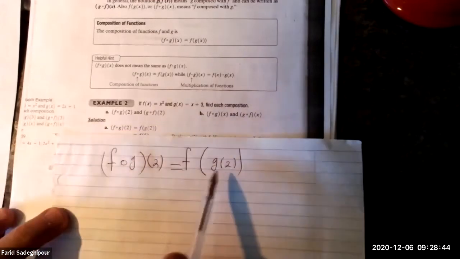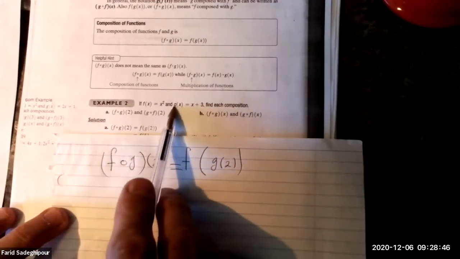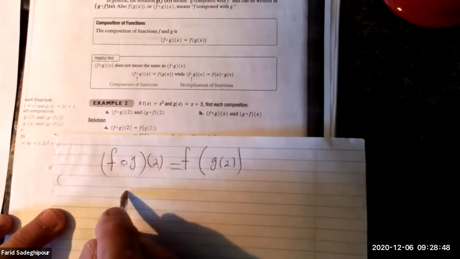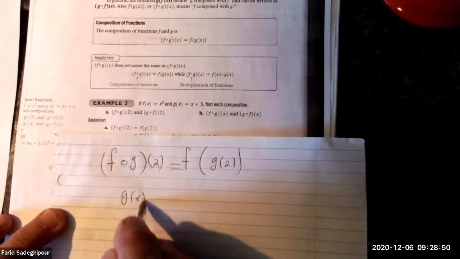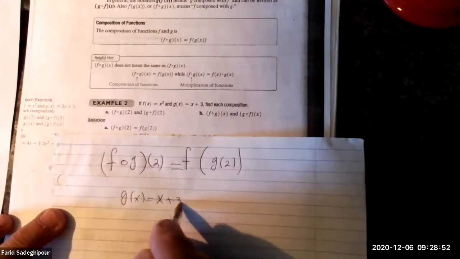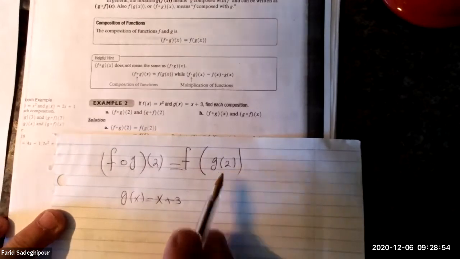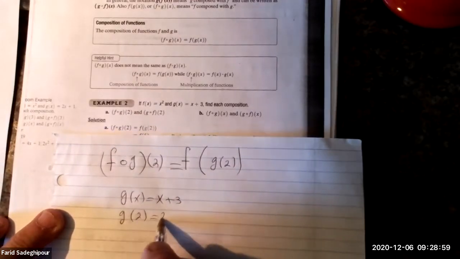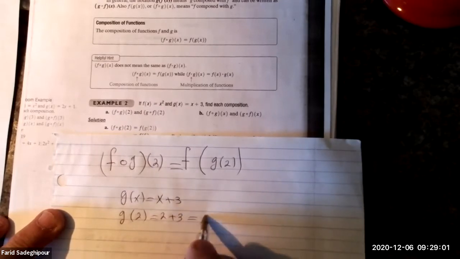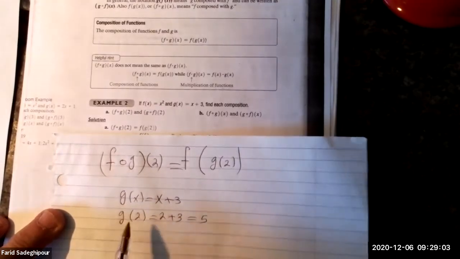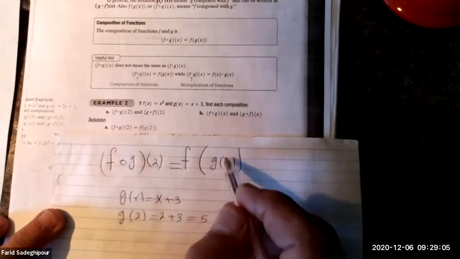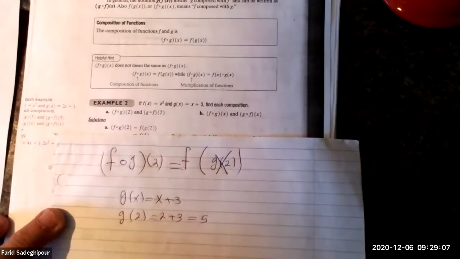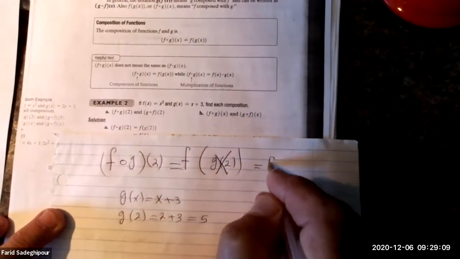G of 2, you go to the G function. G function is what? G of x is x plus 3. You need to find G of 2. So G of 2 is 2 plus 3, which is 5. So G of 2 is 5, which means now instead of G of 2, you put 5.